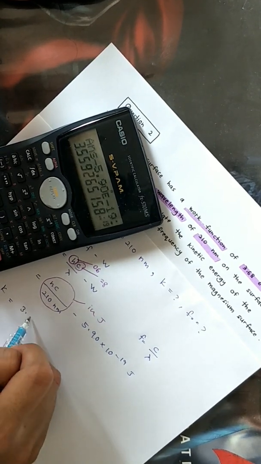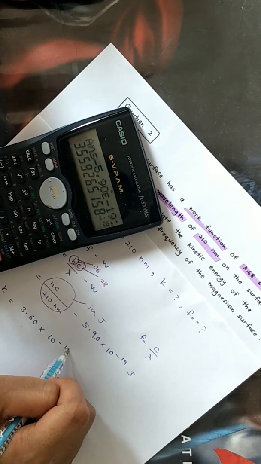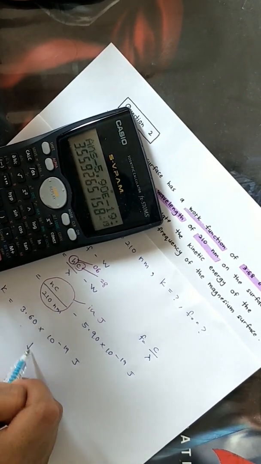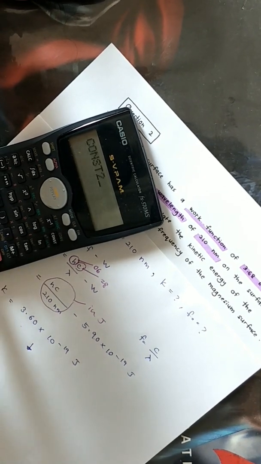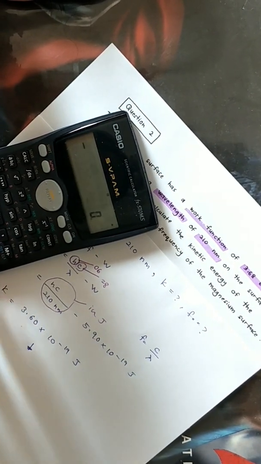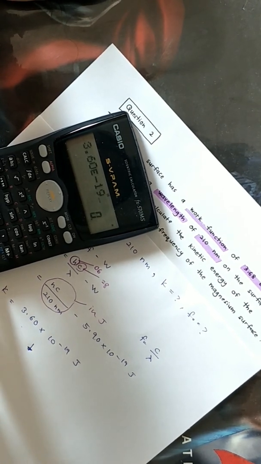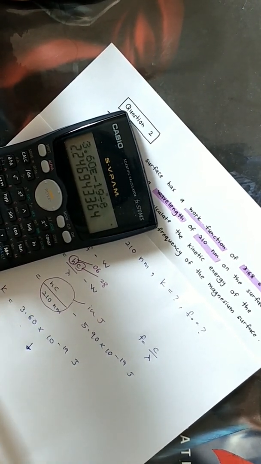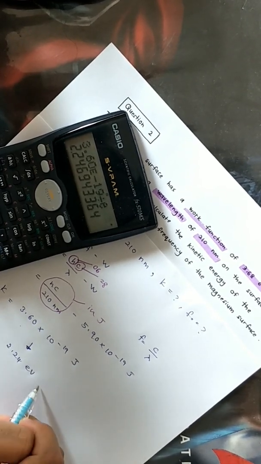So we get 3.60 times 10 power of negative 19 joule. For the answer in electron volt, we have to divide by constant 23. So the answer is 2.24 electron volt.